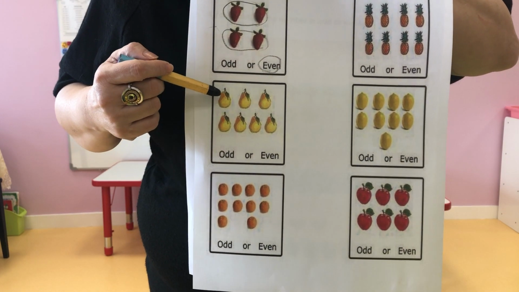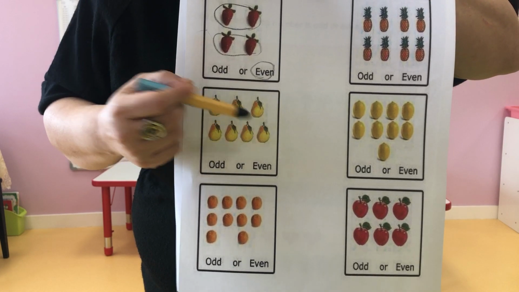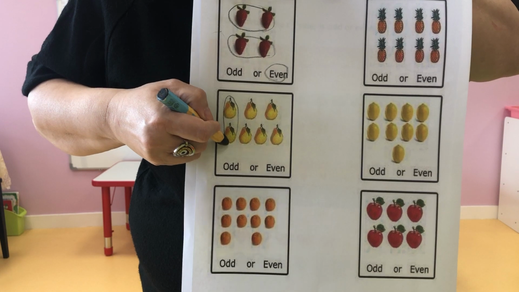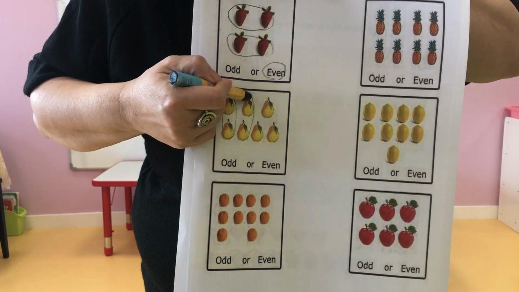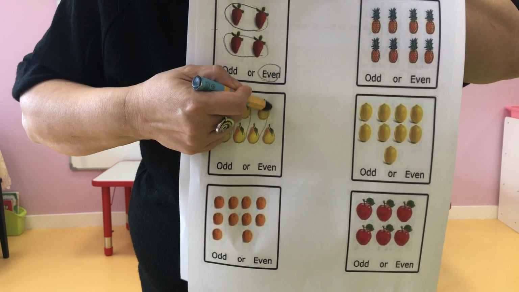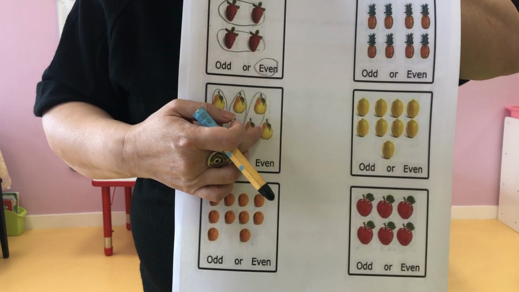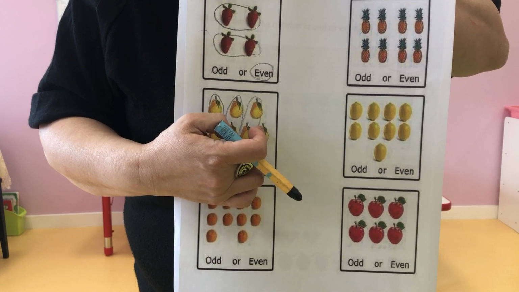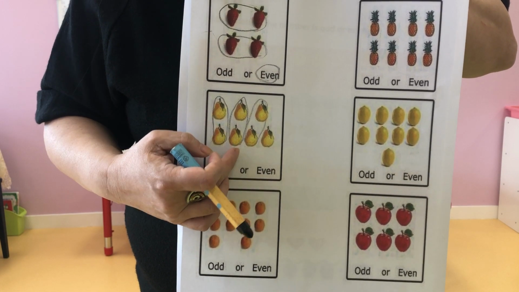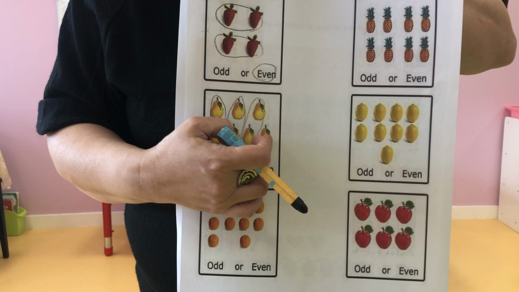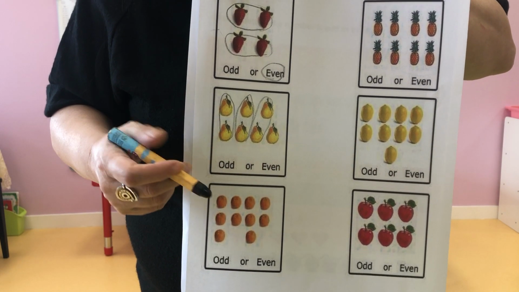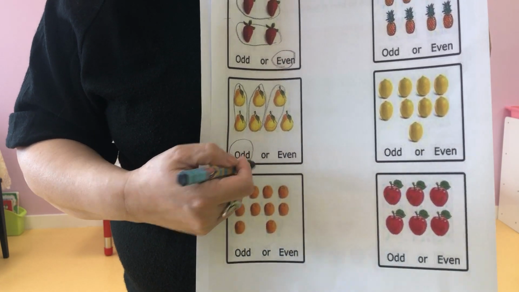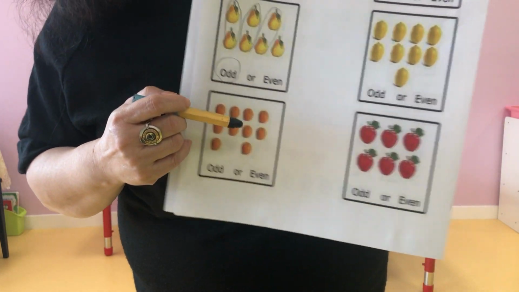What about the pairs? How many? 1, 2, 3, 4, 5, 6, 7. Can we put them in groups of 2? Let's see. 1, 2, 1, 2, 1, 2. Oops, there's one left over. So this one has no partner. So this means it is an odd number, okay? This is an odd number. That's not enough to put into groups of 2. So let's have a look at this one. So odd number is ODD, odd. Let's have a look at this one, the oranges.